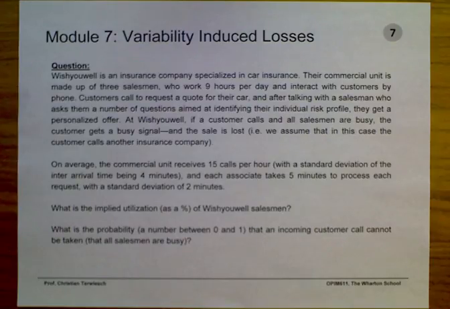At Wish You Well, if a customer calls and all the salesmen are busy, the customer gets a busy signal, and that sale is lost. So we'll assume that they call another insurance company. On average, this particular unit receives 15 calls per hour, with the standard deviation of the inter-arrival time being 4 minutes. And each associate takes 5 minutes to process each request, with a standard deviation of 2 minutes.